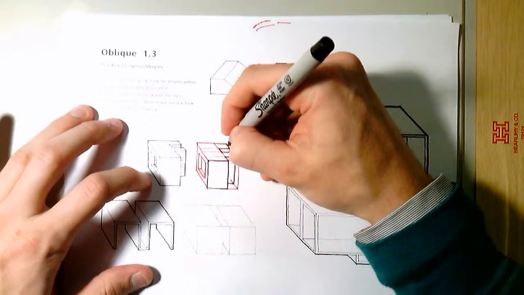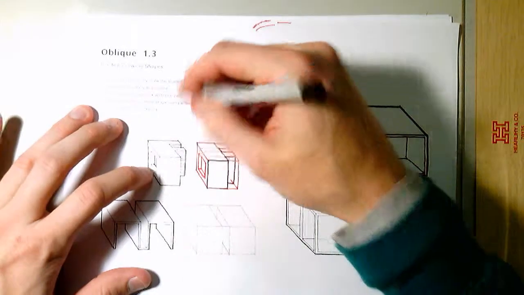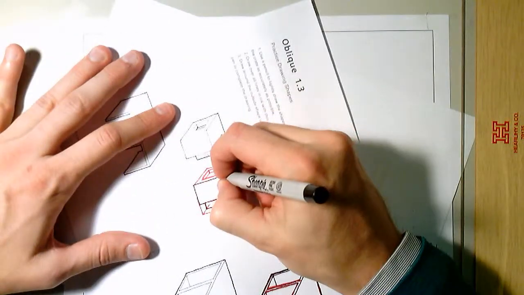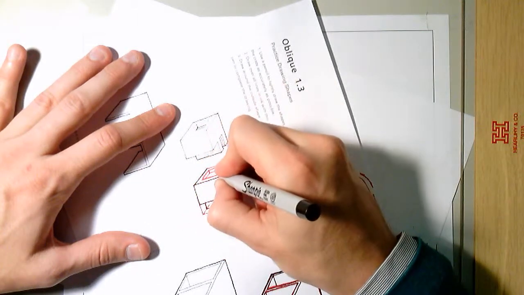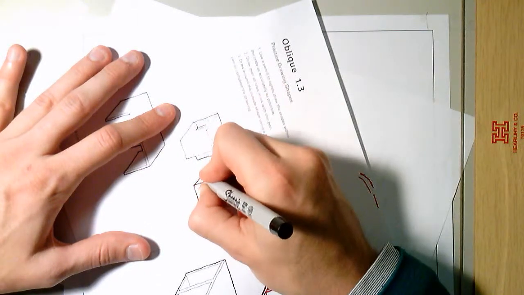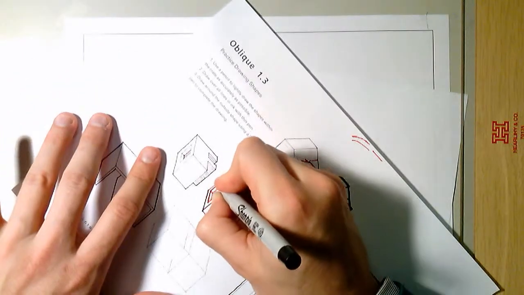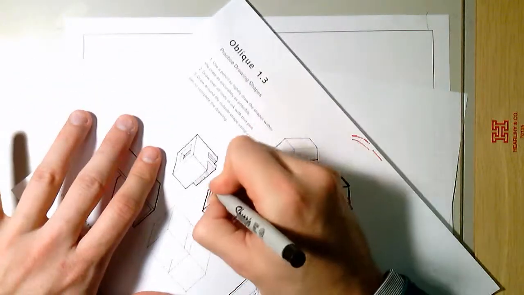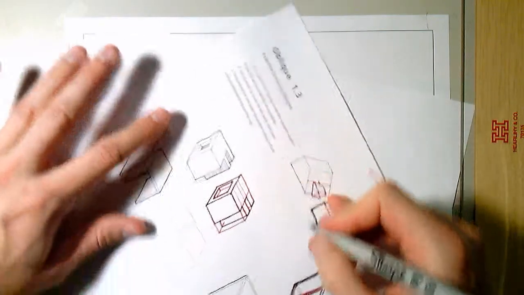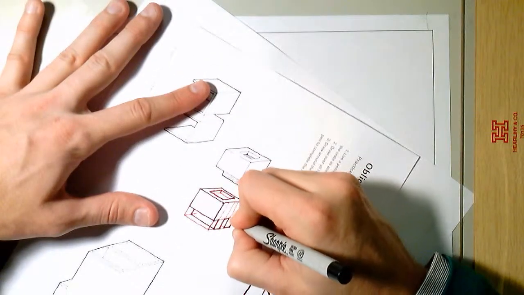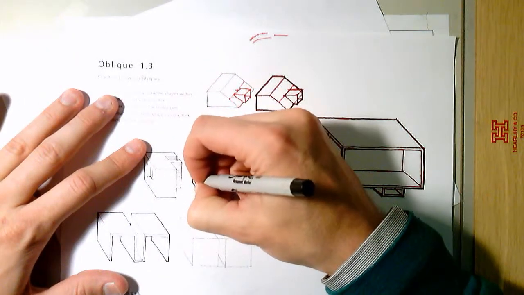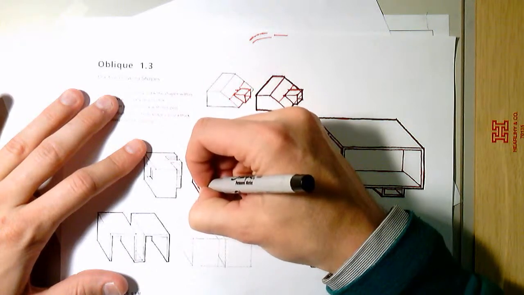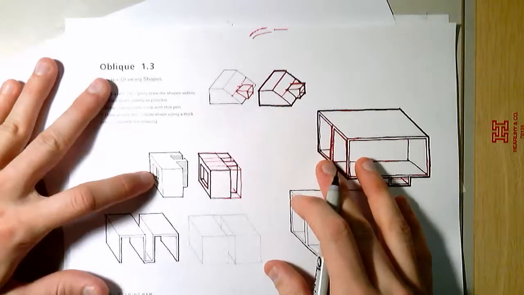Notice if I'm not turning the paper, I'm rotating my hand. But let's keep moving the paper around. And now we do our shading.